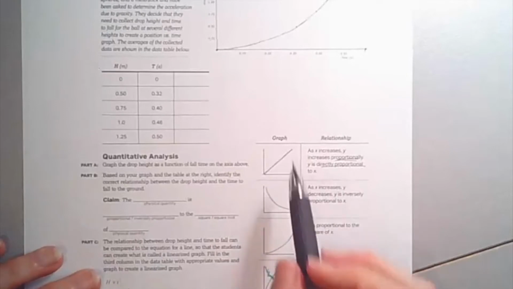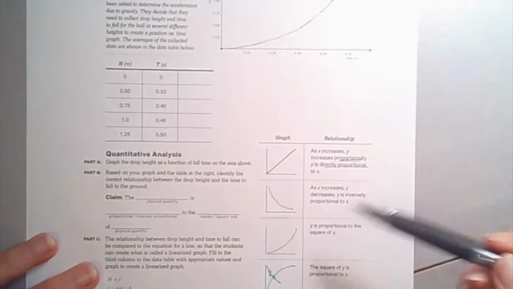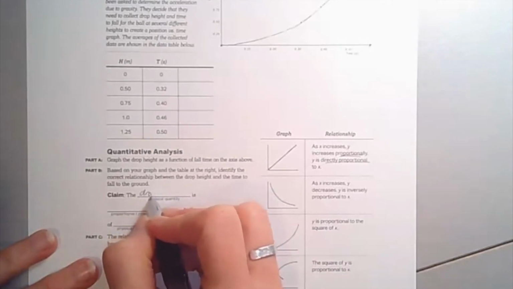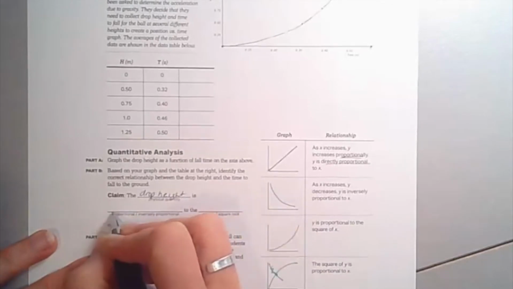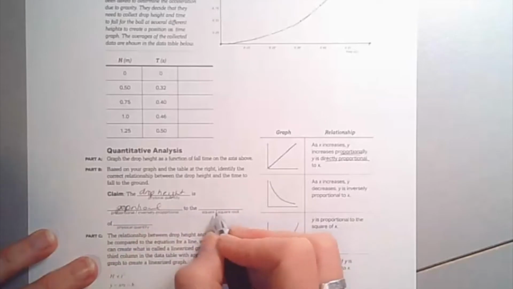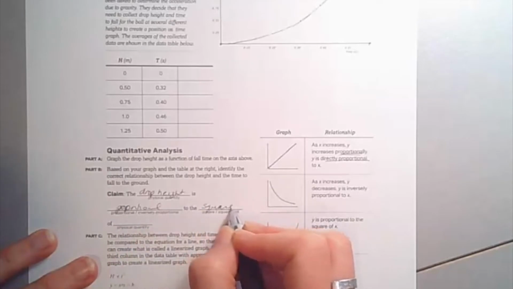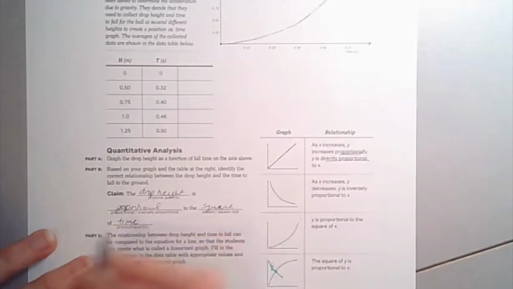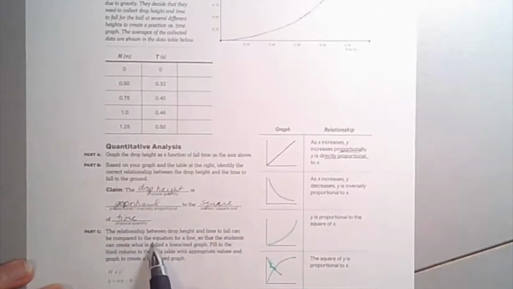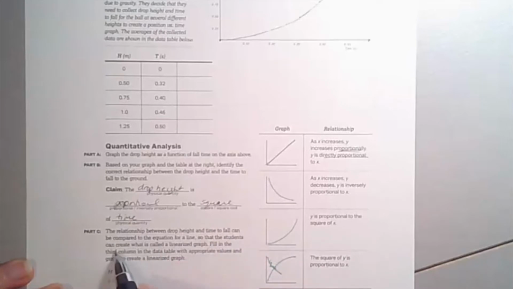So which one matches what we have here? Well, it's definitely the proportional to square. So the drop height is proportional to the square of time. The relationship between drop height and time to fall can be compared to the equation for a line so that the students can create what's called a linearized graph. Fill in the third column of the data table with appropriate values.